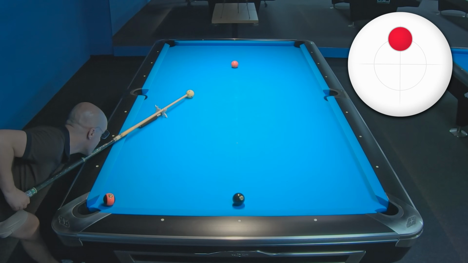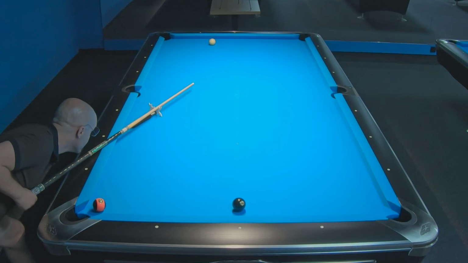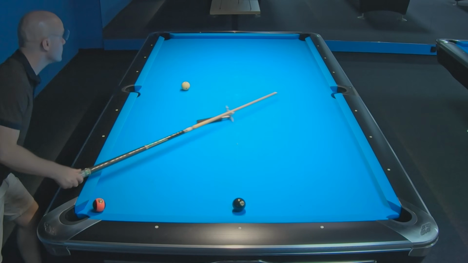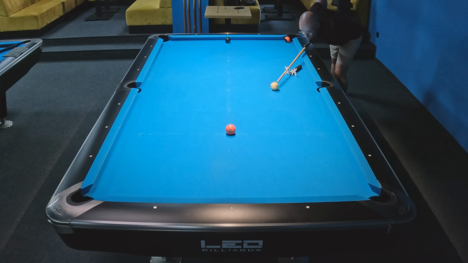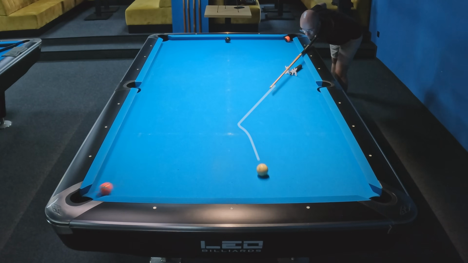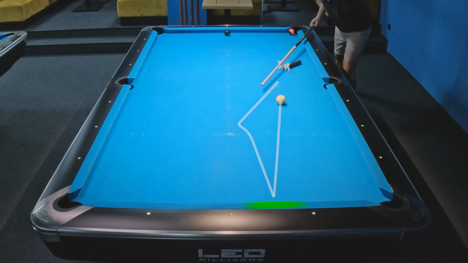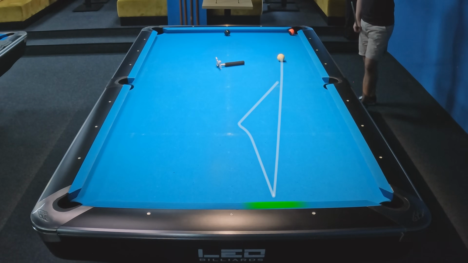So let's check what happens if we play a follow shot. And yes, this is exactly what we wanted. The cue ball touches the short rail first and goes immediately toward the intended area.